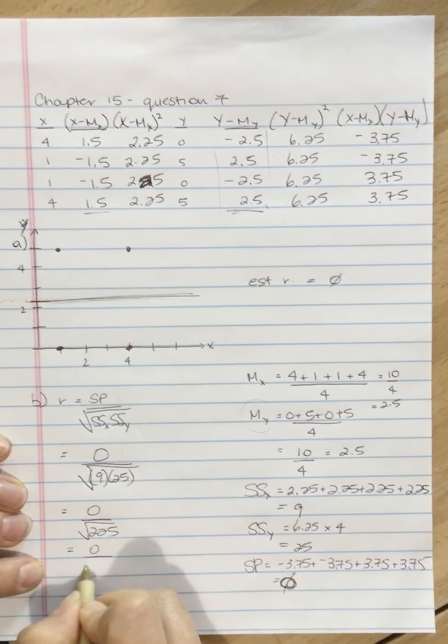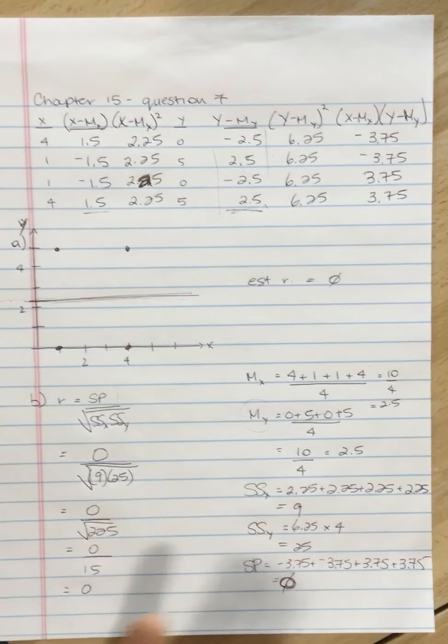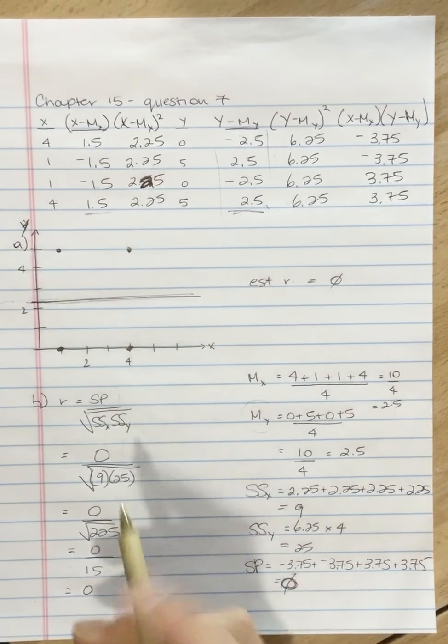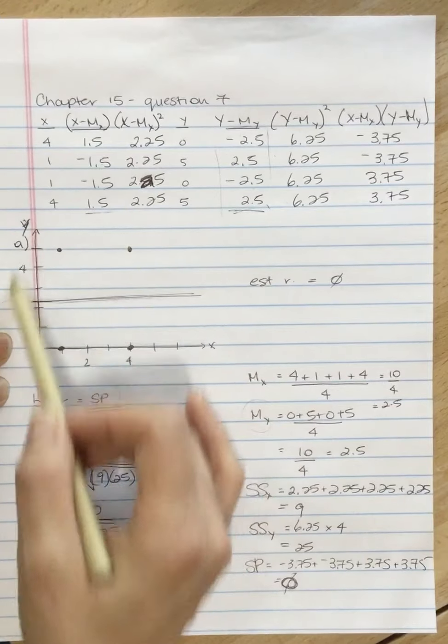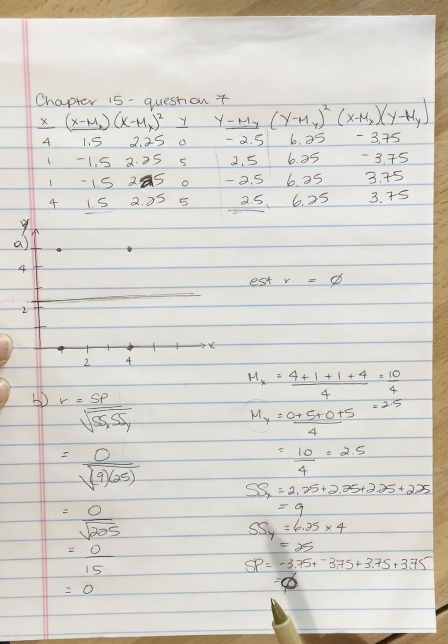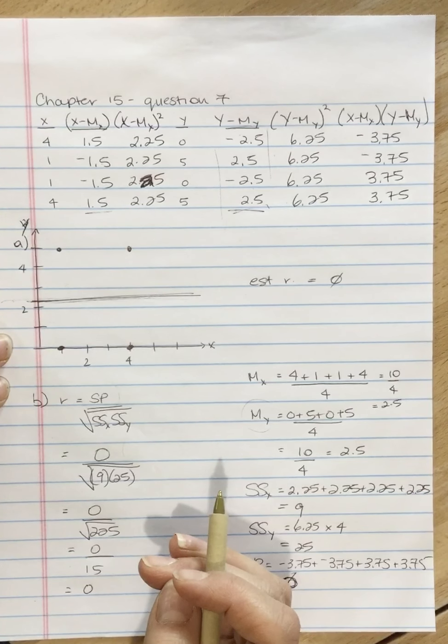So 0 divided by 15, which is 0. 0 divided by any number is 0, which is exactly what we predicted and was quite clear on the scatter plot that we computed for part A.